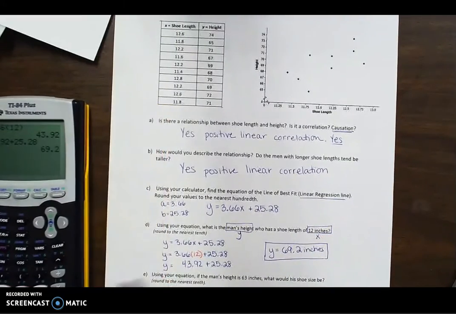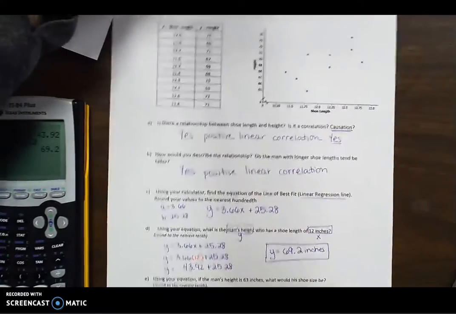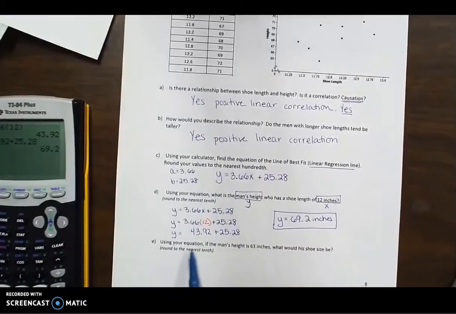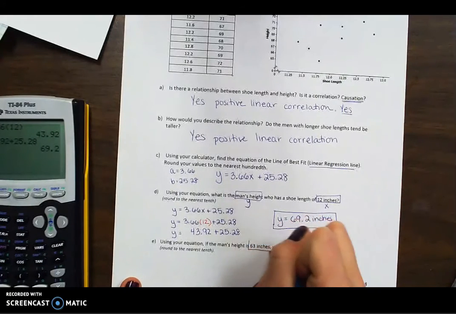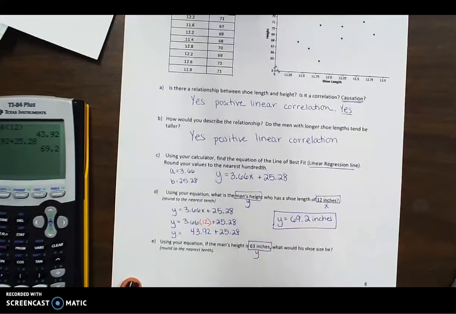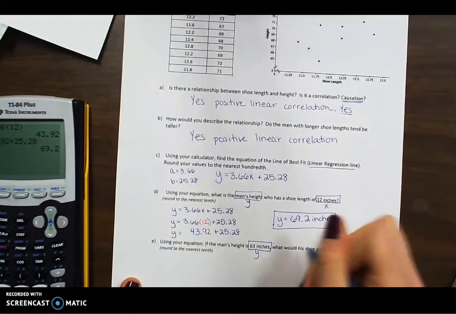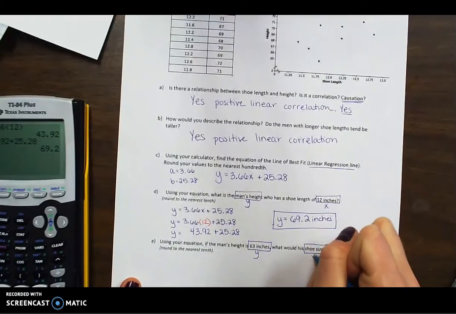All right, so now let's try part E. Using your equation, if the man's height is 63 inches, what would his shoe size be? So let's review. The man's height is our y variable. What would the shoe size be? This is our x.